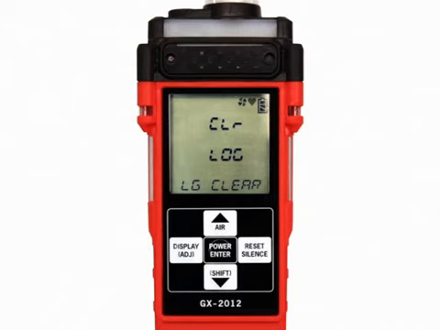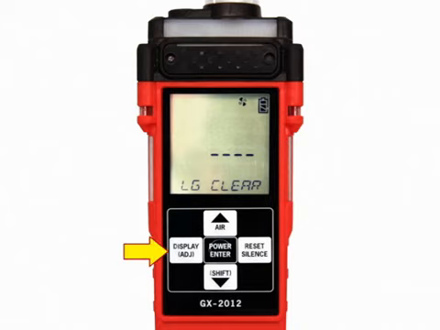To clear the data logger, press and release the Power Enter button. The GX-2012 displays 4 dashes, and as the GX-2012 clears the data, the dashes disappear. When the last dash is gone, the GX-2012 has been cleared and the remaining log time value is reset. Press and release the Display Adjust button again to proceed to the Pump Off screen.